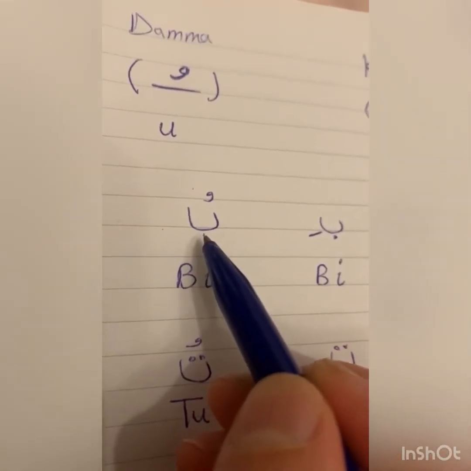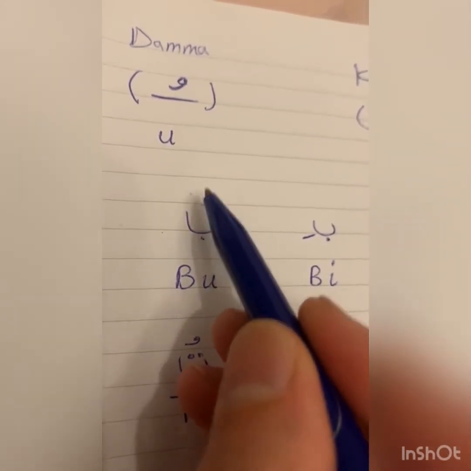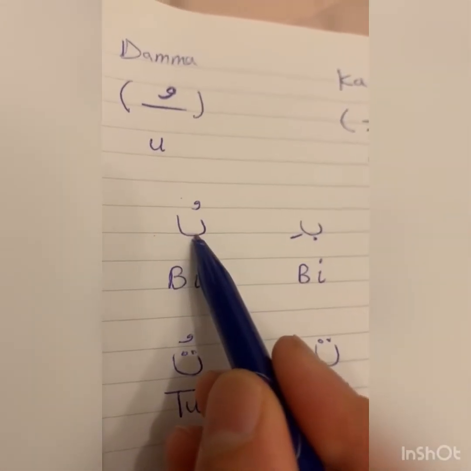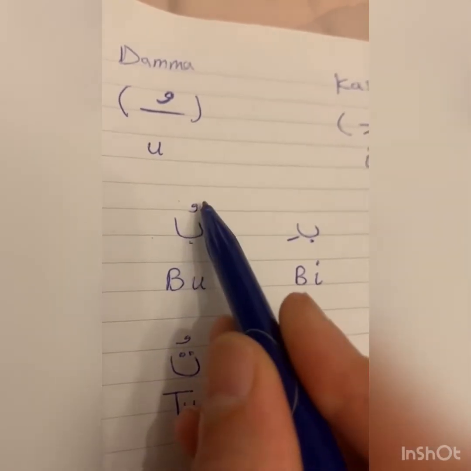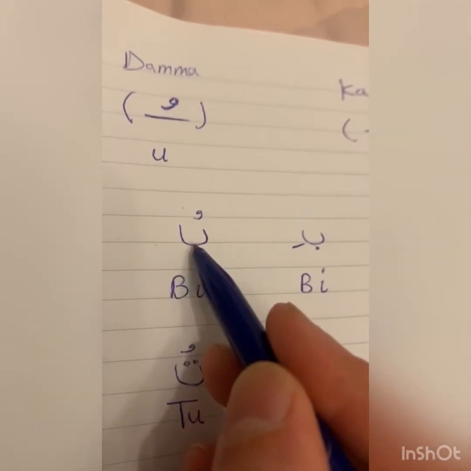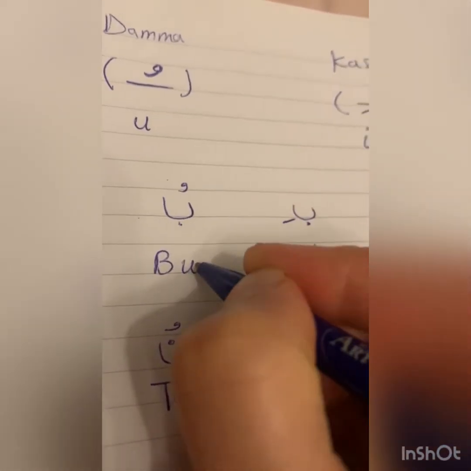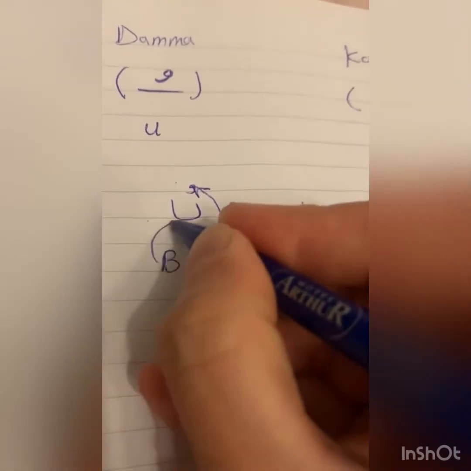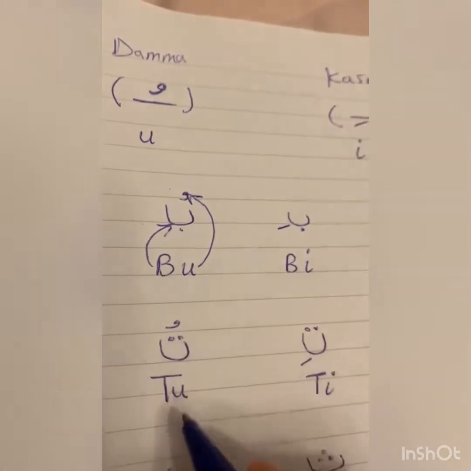Here we can see that ba is not by itself. It comes with the vowel sign damma, and we said damma has a u sound. So we have to put down the sound of ba along with the sound of damma together, because ba does not appear by itself. It comes with another thing, which is called damma. So you say b for the sound of the letter ba, and u for the sound of the vowel sign damma. Together it's going to be bu.